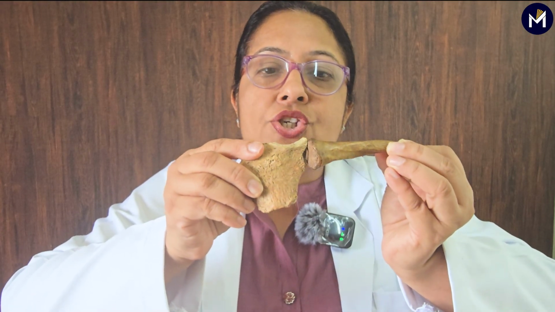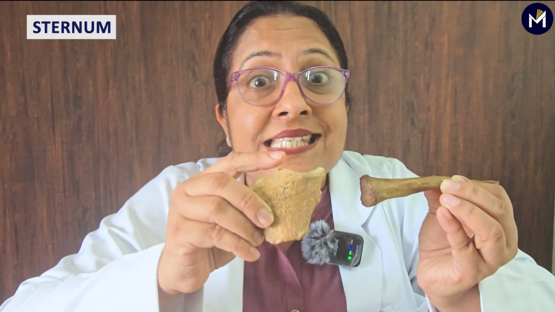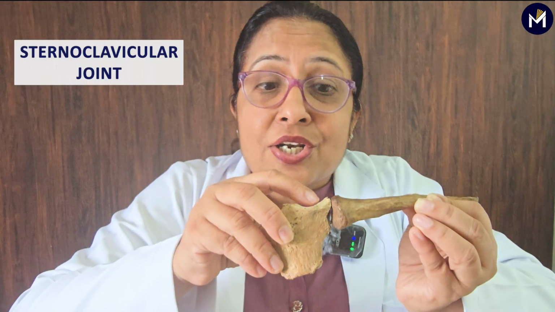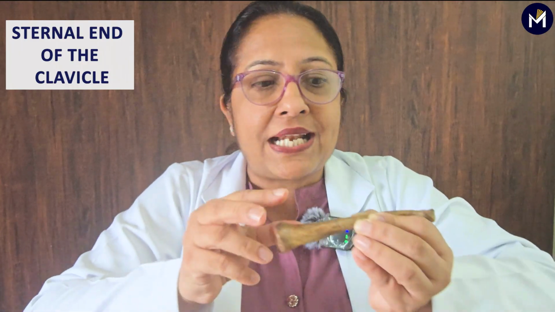It articulates with the notch present on the manubrium, which is part of your sternum. This joint that is formed is called the sternoclavicular joint. It's placed over here. So, this is the medial end or sternal end of the clavicle.